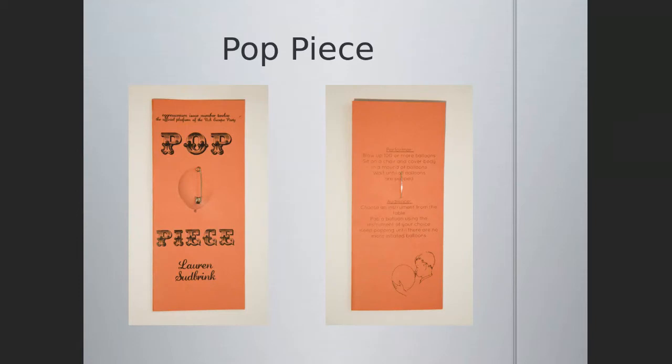And then for the audience, choose an instrument from the table, pop a balloon using the instrument of your choice, keep popping until there are no more inflated balloons. And there you can see there's a safety pin stuck in that pamphlet. But if you were to take the pin out and open it up, all it says over and over is pop, pop, pop, pop, pop, pop, pop.